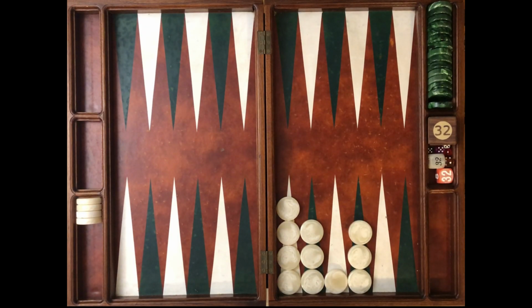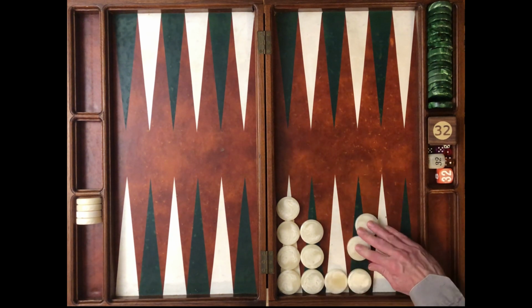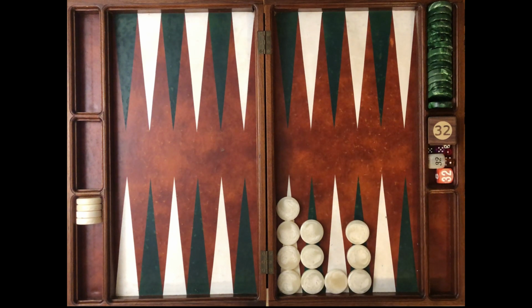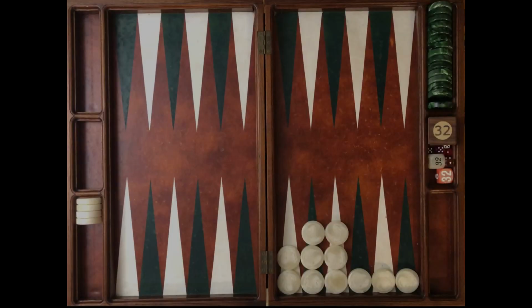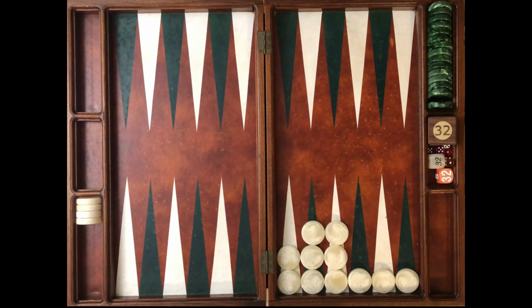Our next example, known formation, triangle, plus 1, minus 1, 52. Our next example, known formation, plus 1, minus 1, 45.